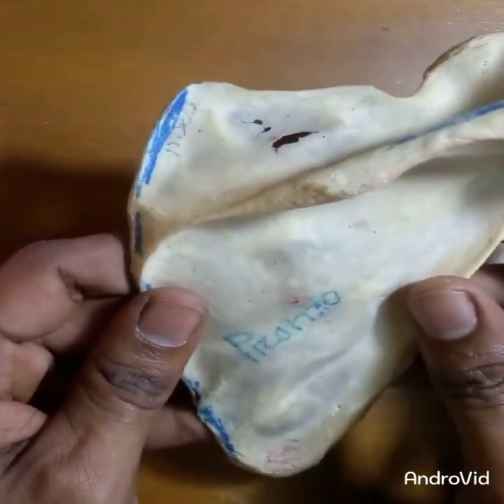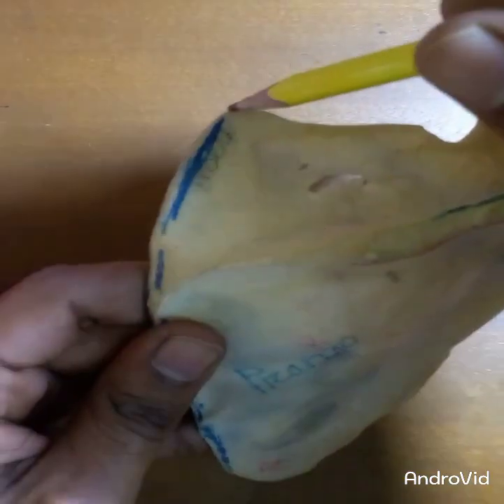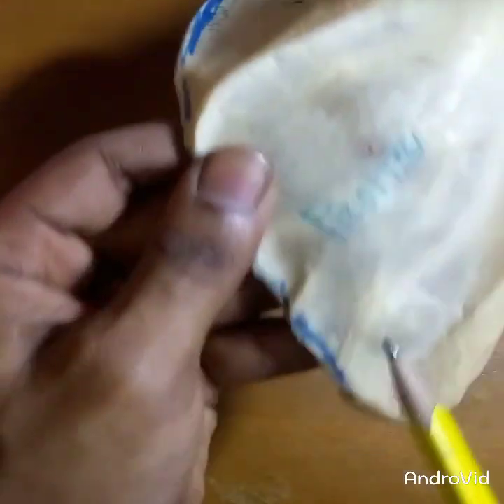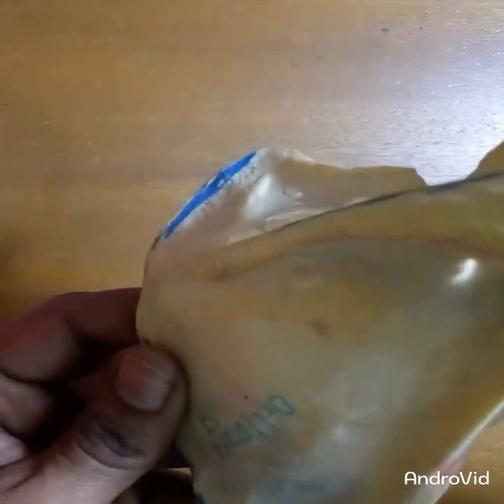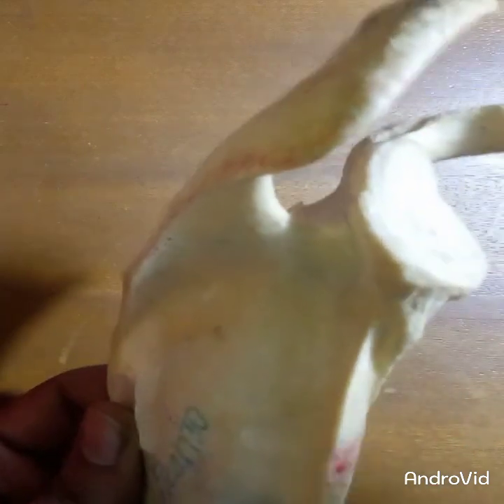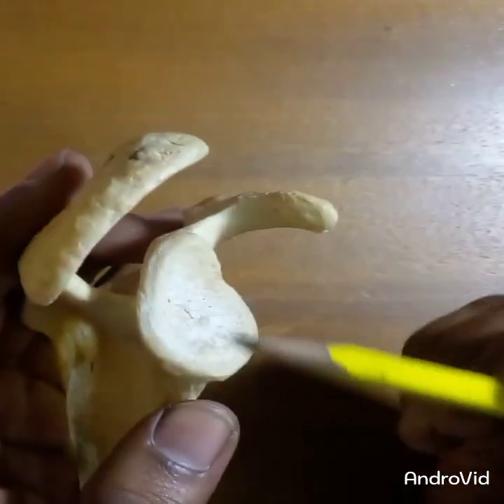Now the angles of the scapula. This is called the superior angle, this is the inferior angle, and this is called the lateral angle. In the lateral angle, here is present the glenoid cavity.